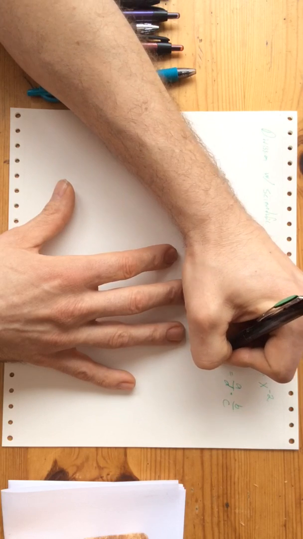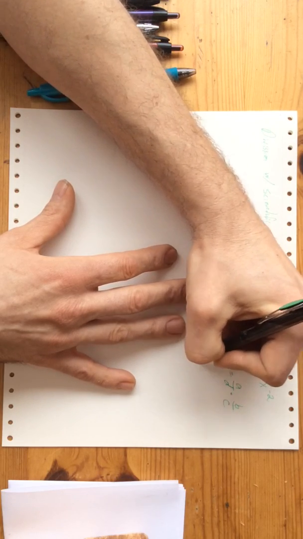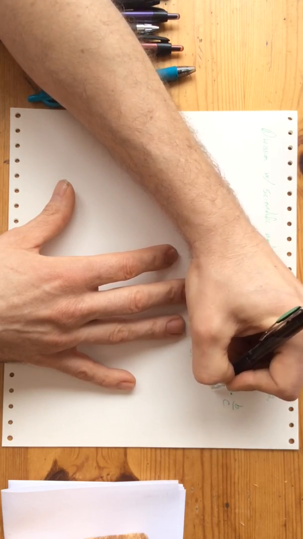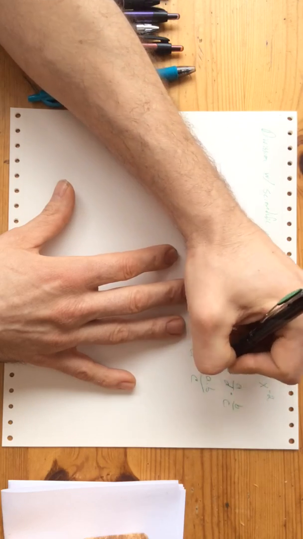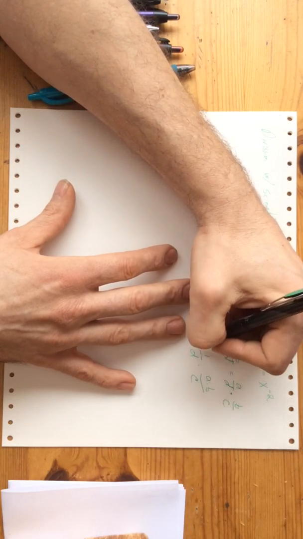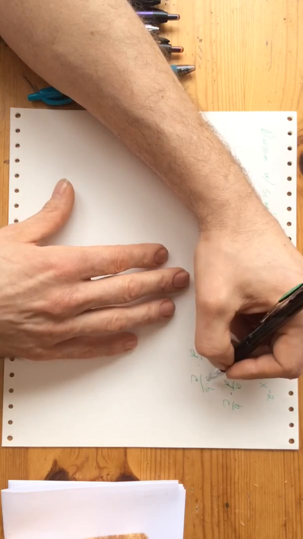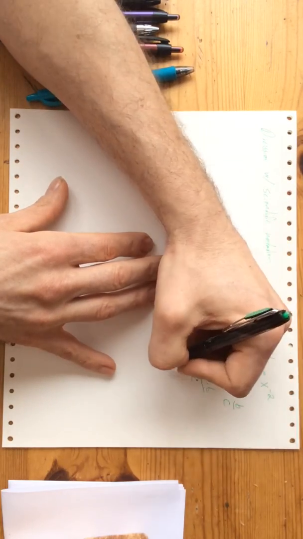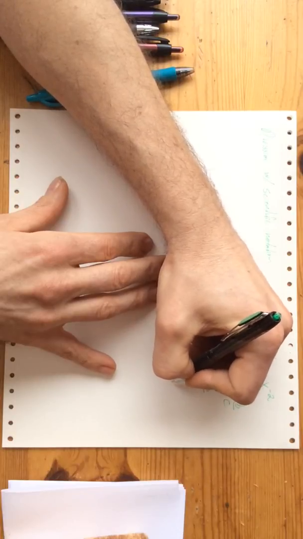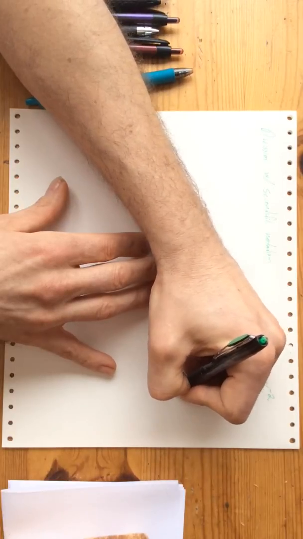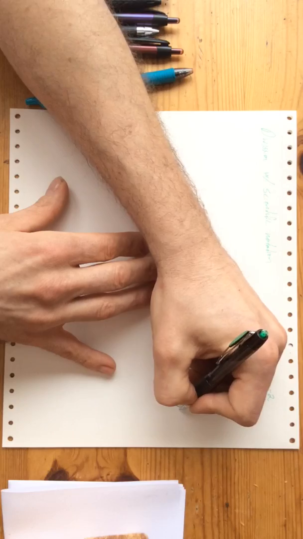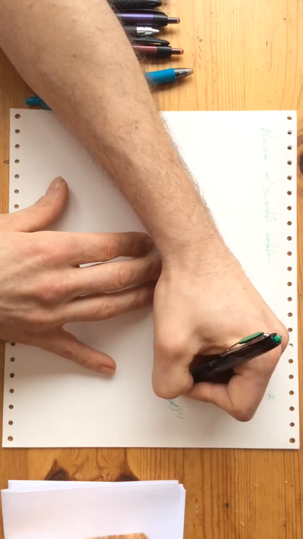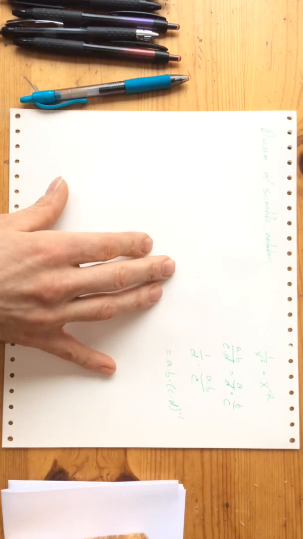I could have 1 over d times a times b divided by c. The point is that the stuff on the top stays on the top and the stuff on the bottom stays on the bottom. Where this gets a little tricky is I could also write a times b times c times d to the minus 1. And so that minus 1 would flip that around.